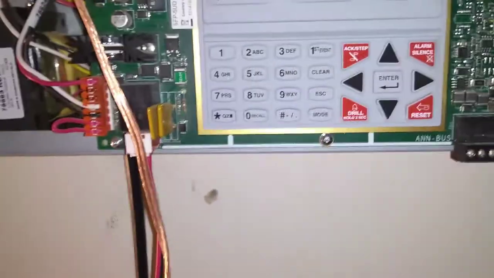Okay, moving on to the, oh yeah, I got a power supply. This has a button, so if something trips, pretty much that's the reset button. And the power supply is probably in the back, and this is the transformer, and this is the battery harness.